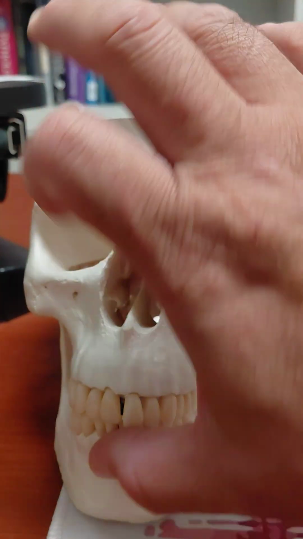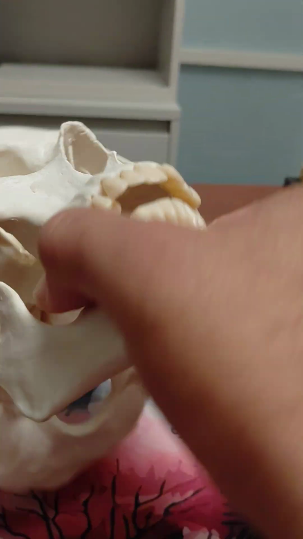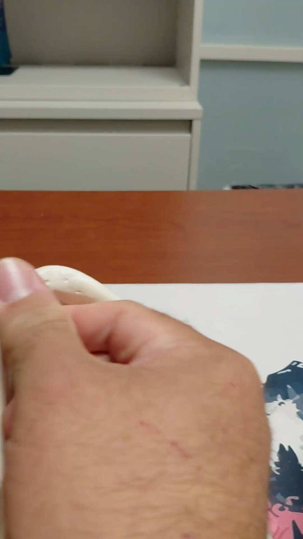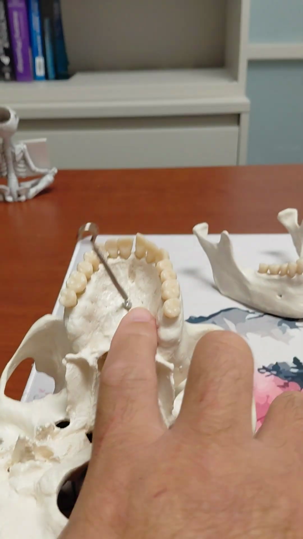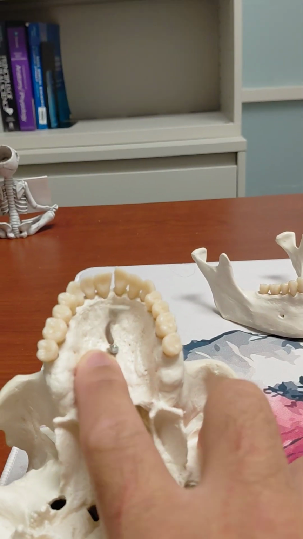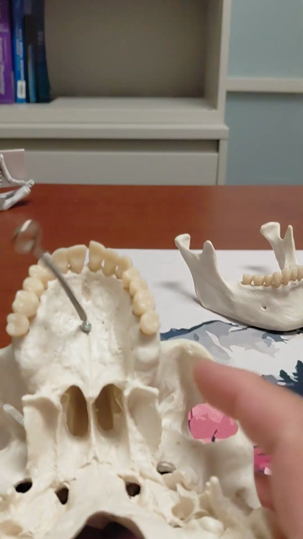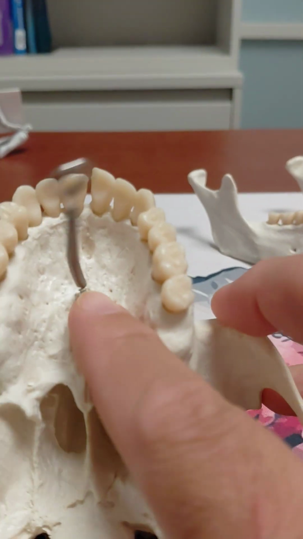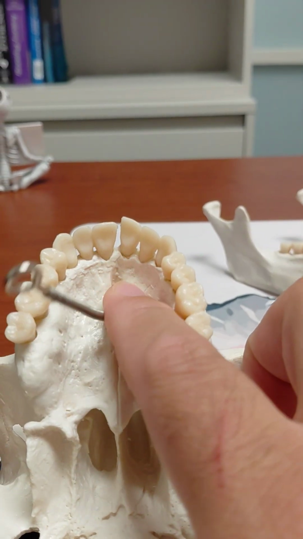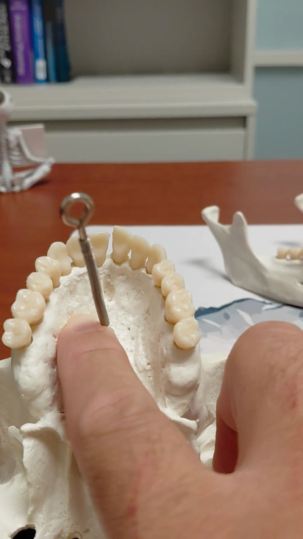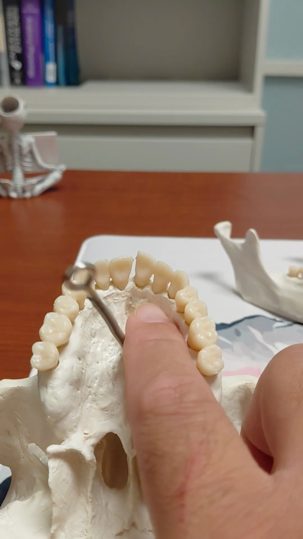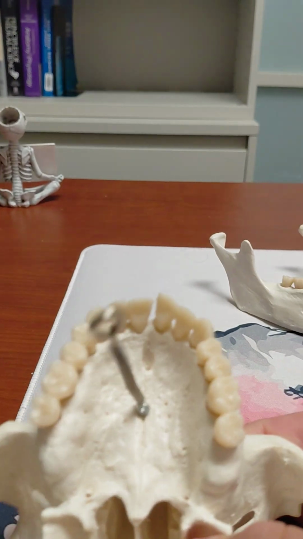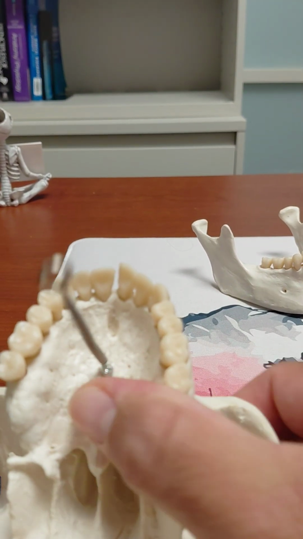Now, when we open this, I'm gonna remove the mandible, and we see that maxilla from that inferior portion. And we can see in here that the maxilla becomes another structure that makes the roof of your mouth. That structure is called the palate.